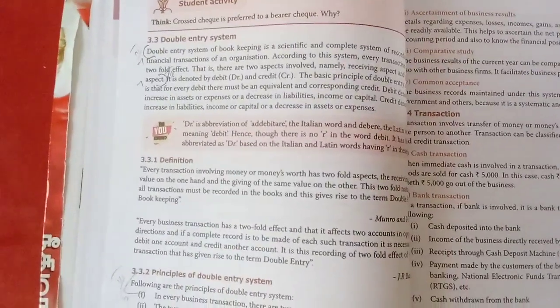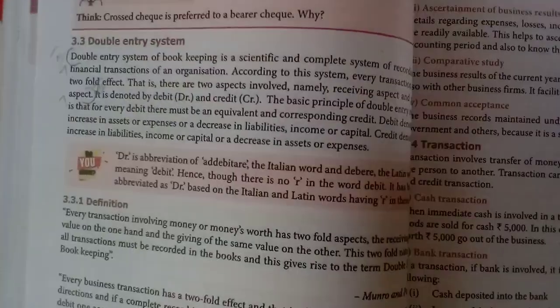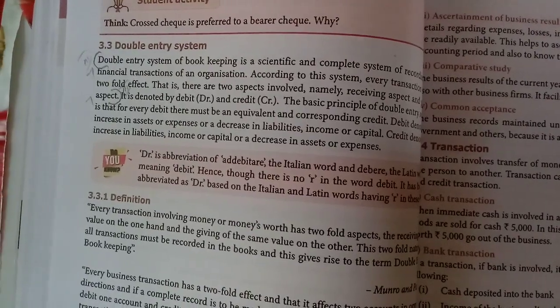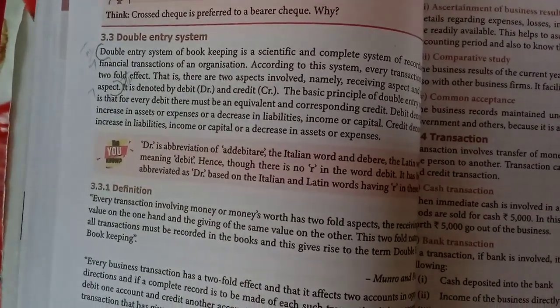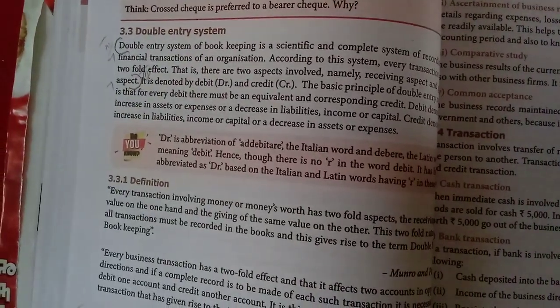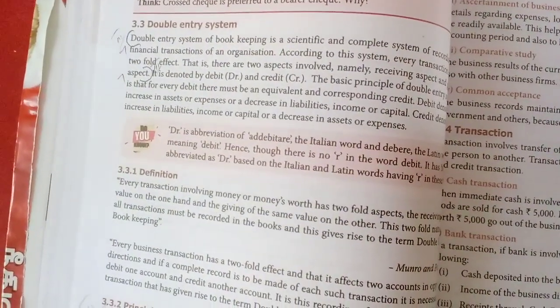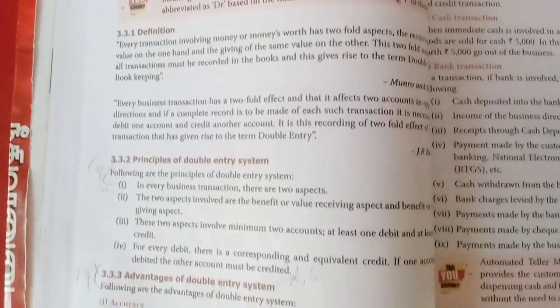See the 7th question, double entry system. We have to learn double entry system. The first line: double entry system is the bookkeeping. Bookkeeping is a systematic and complete system of recording the financial transactions of an organization. Then the next sentence; up to that aspect. The definition is not at all a question.